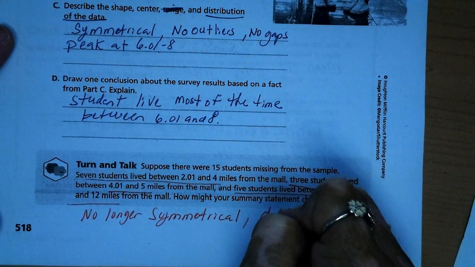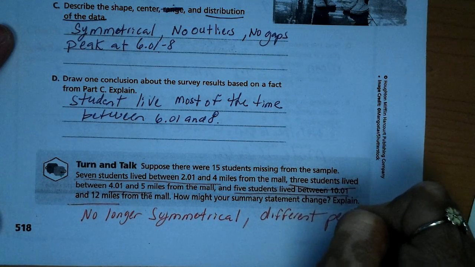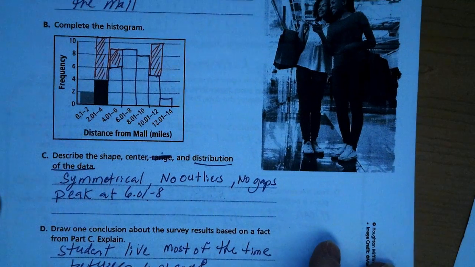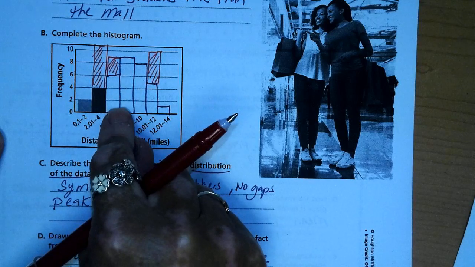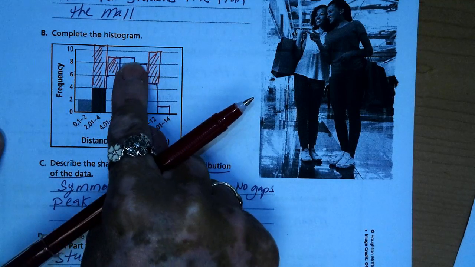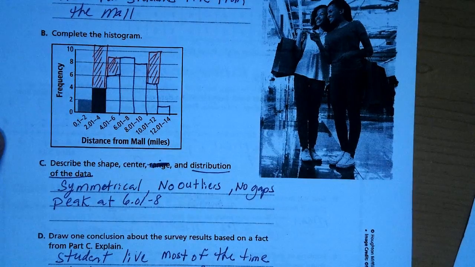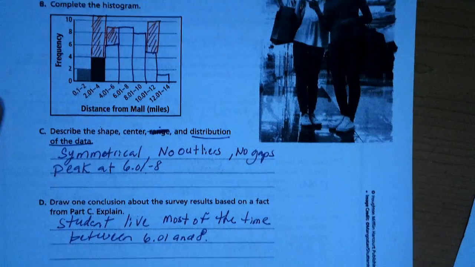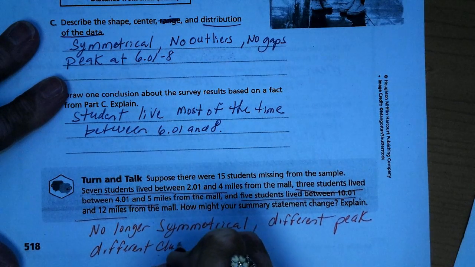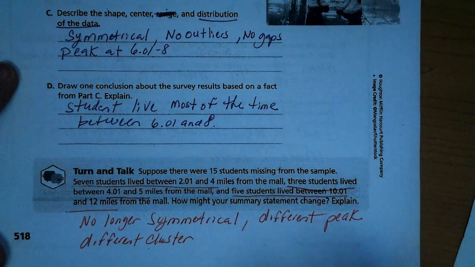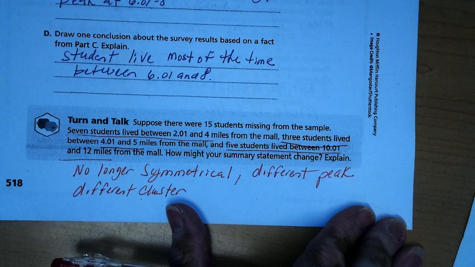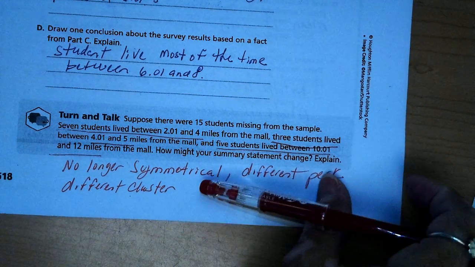And now our cluster, if this is our peak, I would say now 4 and 6 has become that cluster where it's around, right? Different cluster. But we still have no gaps, right? Yes. All right, so that's what happens.